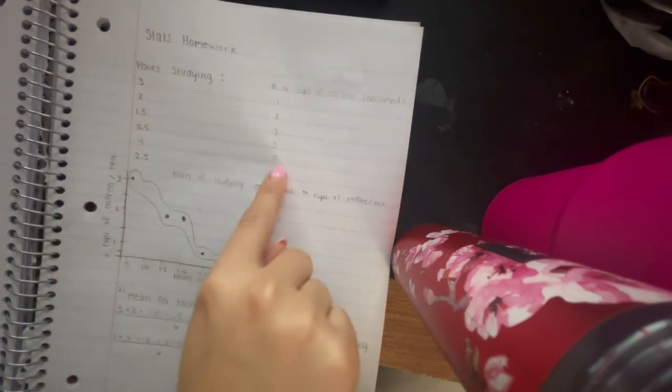The same goes for 4 hours of studying and 0 cups of coffee. You can see it's 4 hours of studying and 0 cups of coffee.